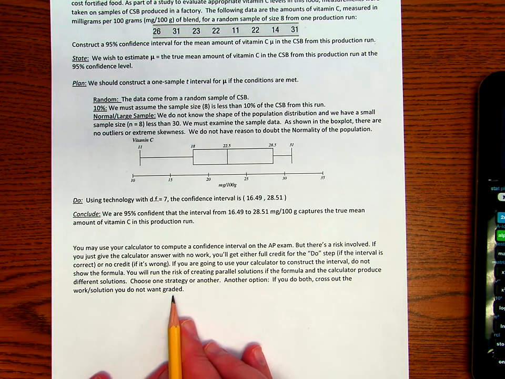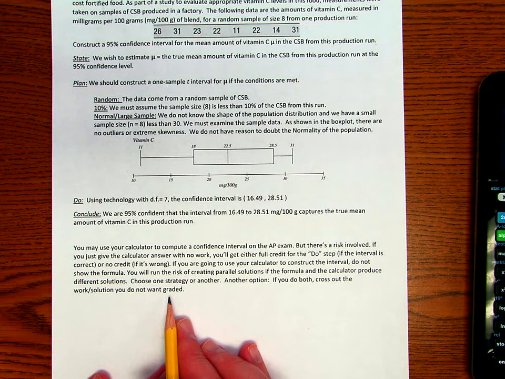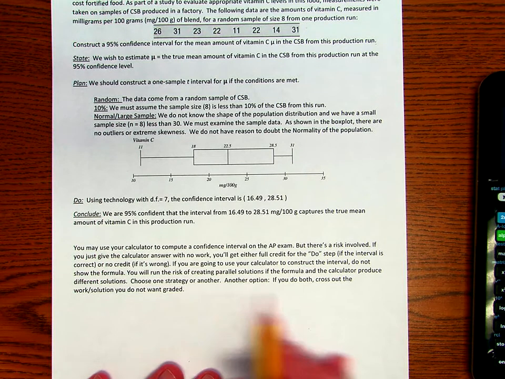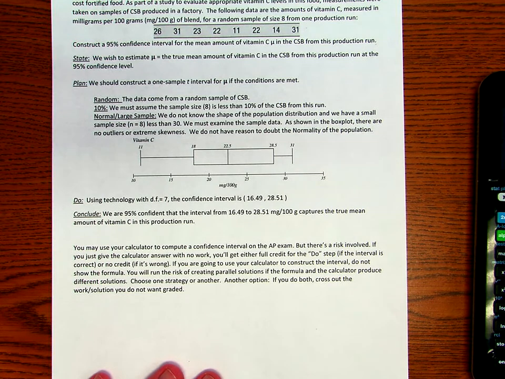You have an ample amount of time on the AP exam to complete the free response questions. If you were to see a question like this, you might want to do it two different ways. Do it once by hand, do it once by the calculator, make sure they're similar. They're not necessarily going to be exact. If they're significantly different, you know something's wrong somewhere. And then once you decide which one you want them to grade and which one you don't, cross out the one that you don't. Okay, chances are you're going to want to stick to what the calculator told you and cross out the scrap work that you would do by hand to check that work.